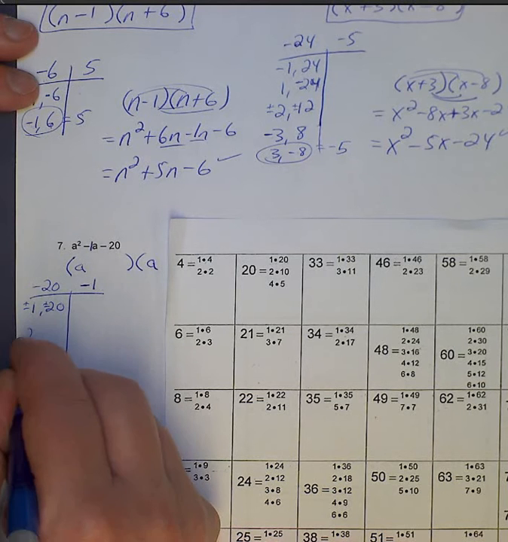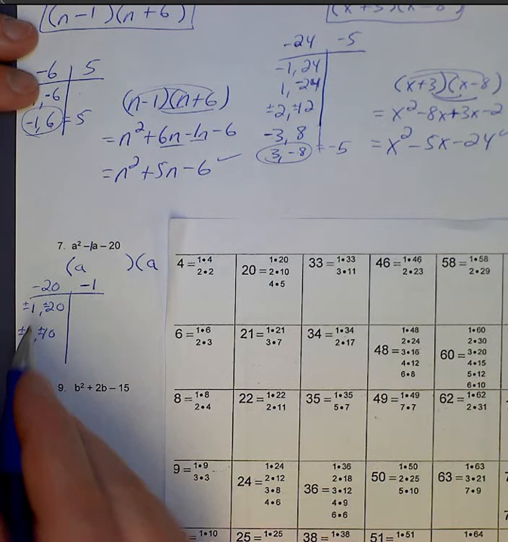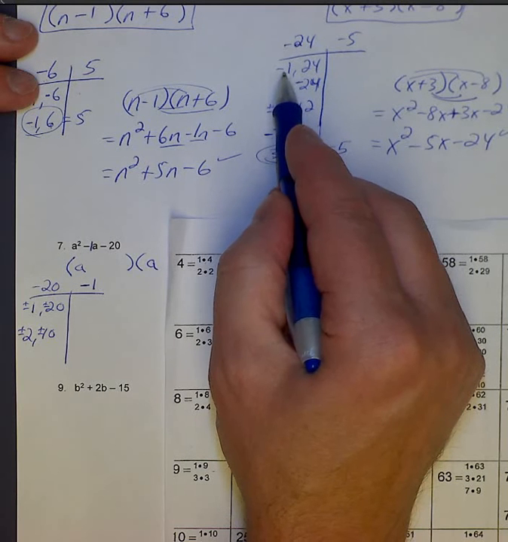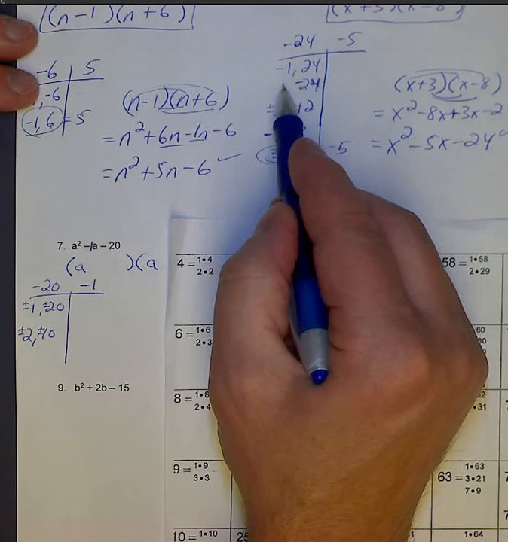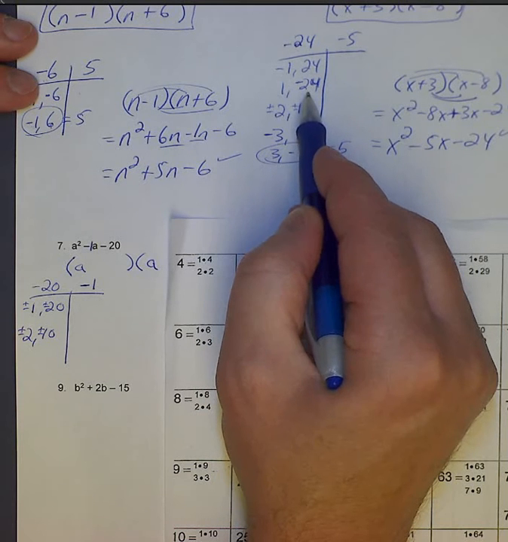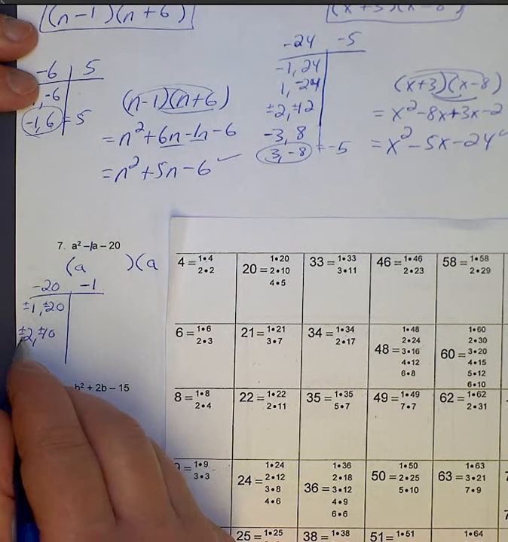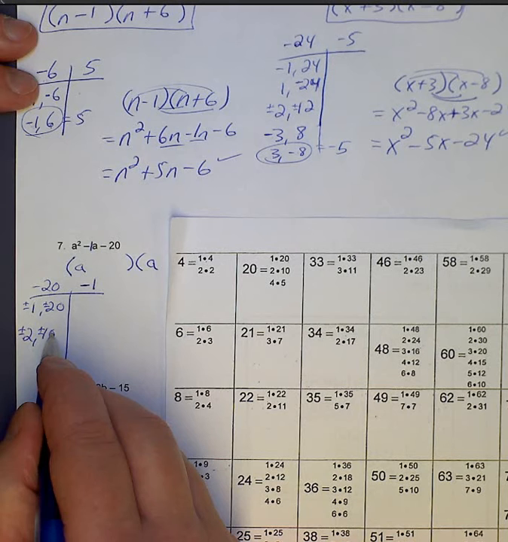What about 2 and 10? Plus or minus, plus or minus. I just put that plus or minus instead of writing two different pairs, like we did up here. Negative 1 and 24, positive 1 and negative 24. We could have written that plus or minus 1, plus or minus 24. So if I added those together, no. Negative 2 plus 10 doesn't give me negative 20. Positive 2 plus a negative 10 doesn't give it to me.